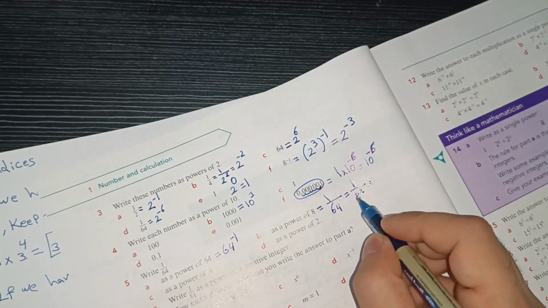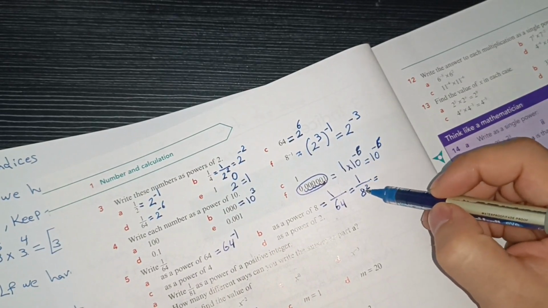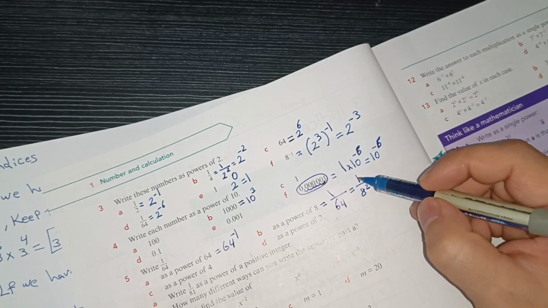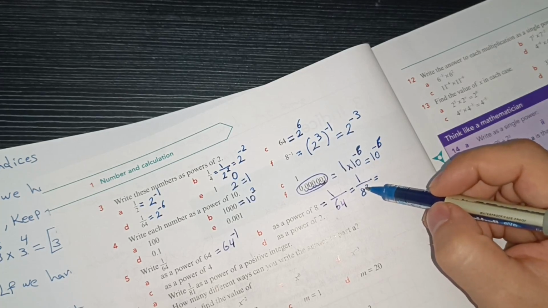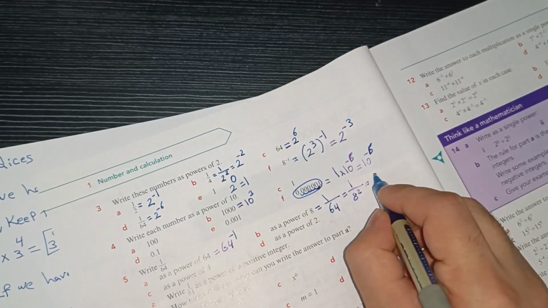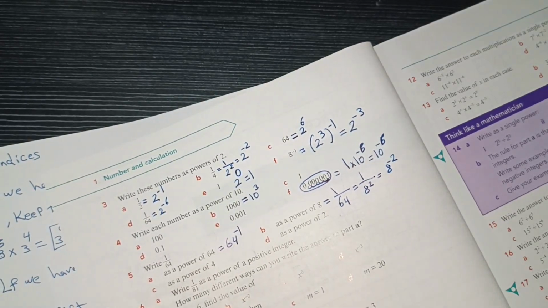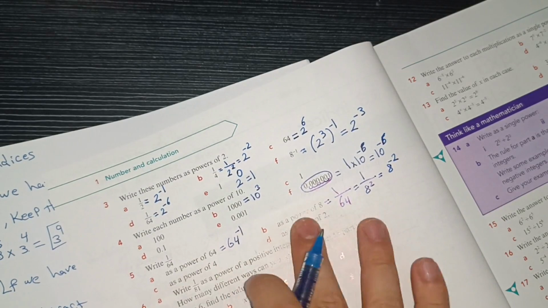If we flip it, guys, don't forget. You might say, can this one be the answer? No, because this one is in fraction form, and we have to write it as a power of 8. So if you flip it, it's going to become 8 to the power of negative 2. I will leave the other two for you.